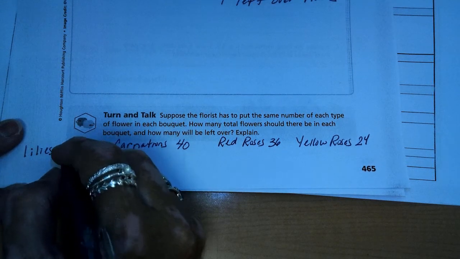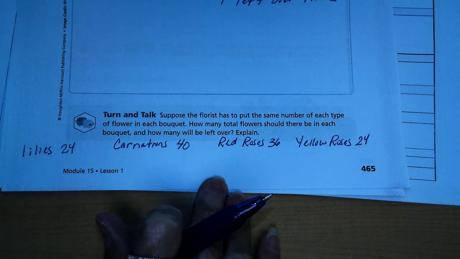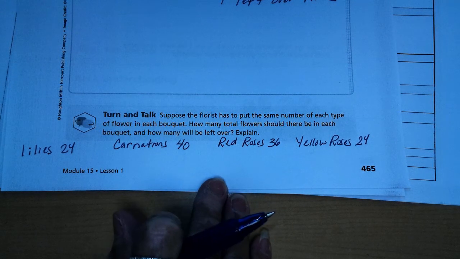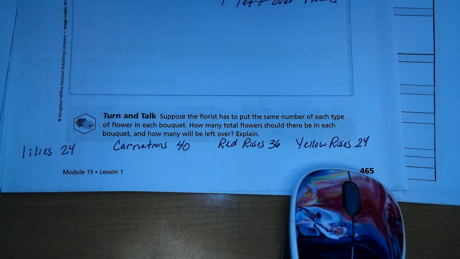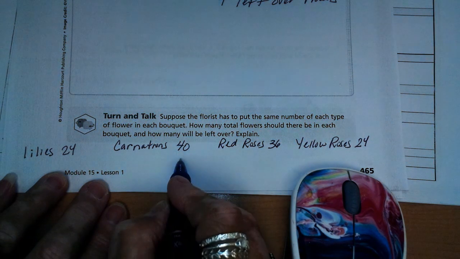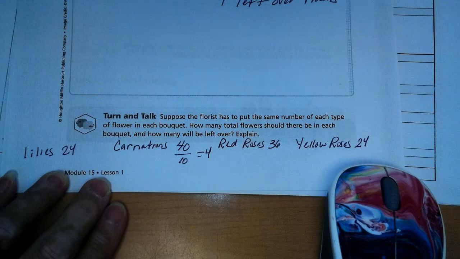Yeah, I ran out of room, so I'm going to squeeze it over here. All right, so how would I figure it out? I got 10 bouquets. So how many carnations do I need to put? 4 each. Okay, how did you get that? 40 divided by 10 equals 4. Yeah, so I would need 4 carnations.